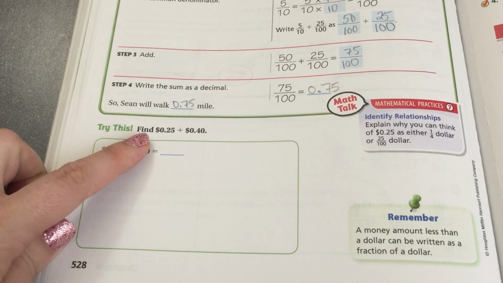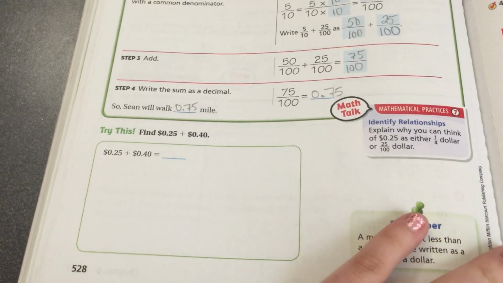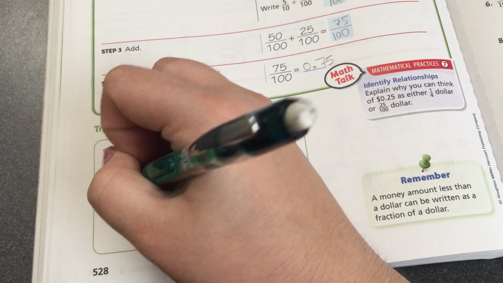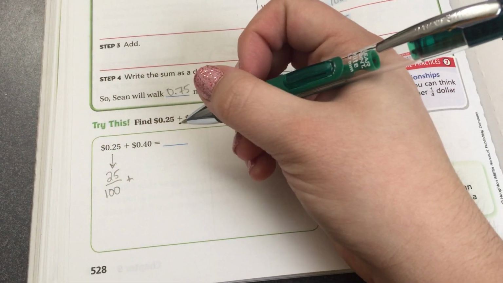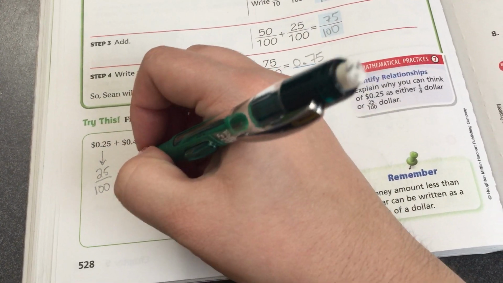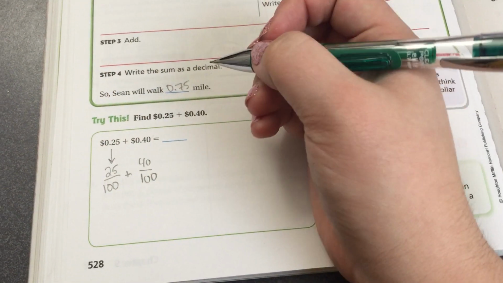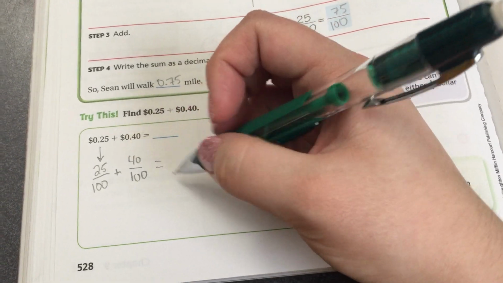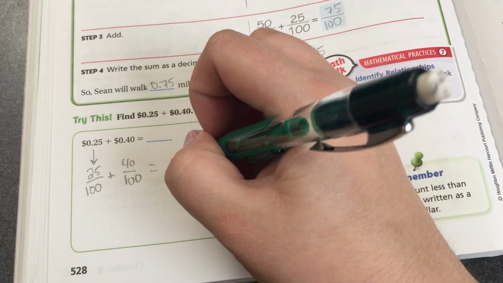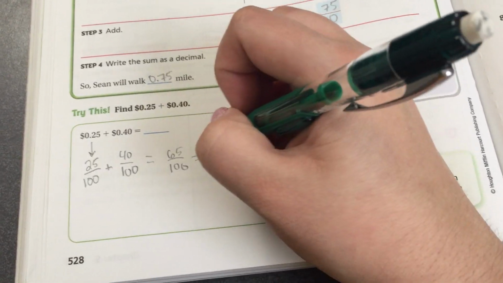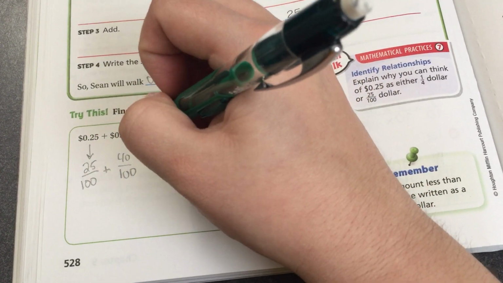So it says, try this. Find 0.25 and 0.40. Add them together. So I'm going to turn both of these into fractions. So this is 0 and 25/100. So I'm going to turn that into a fraction, 25/100, plus, this is 0 and 40/100. And then you add them together because they have the same denominator. You check that first, and if they do have that, you're good to go. You add those together, you get 65 out of 100, which equals $0.65 because it has a dollar sign.